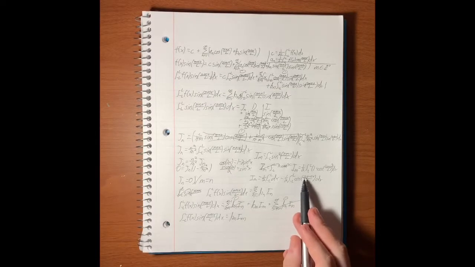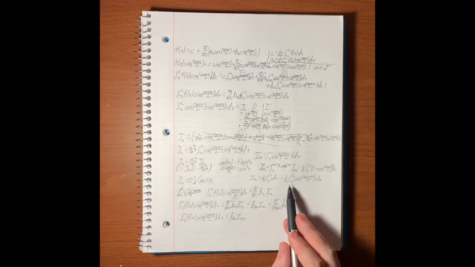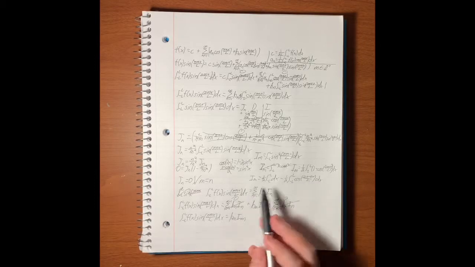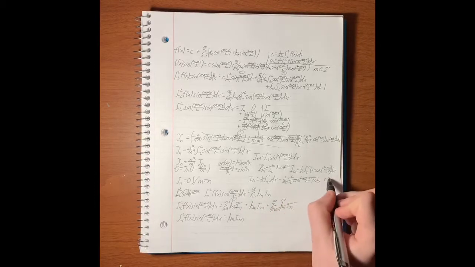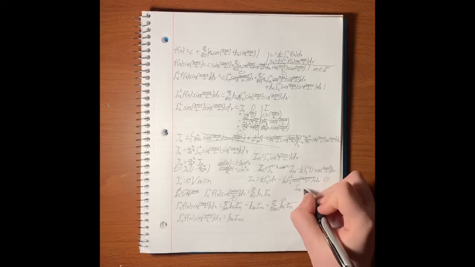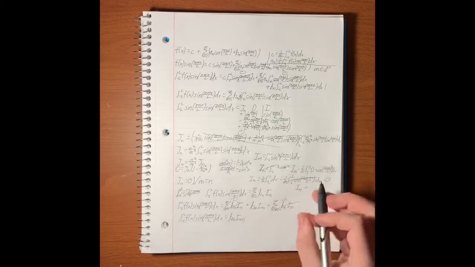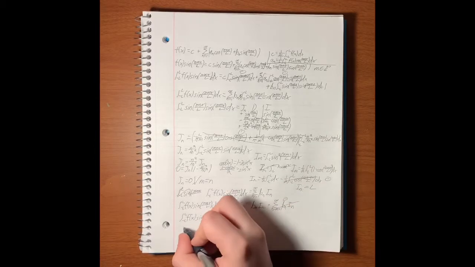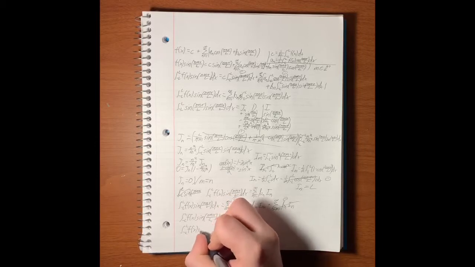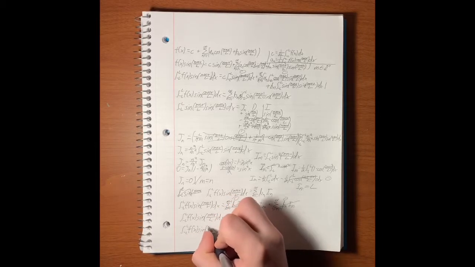This is an integer times pi times x over L, evaluated from negative L to L. We know that this is 0. So that means I of m equals 1/2 times this, that's going to be 1/2 times 2L, which is going to be L.